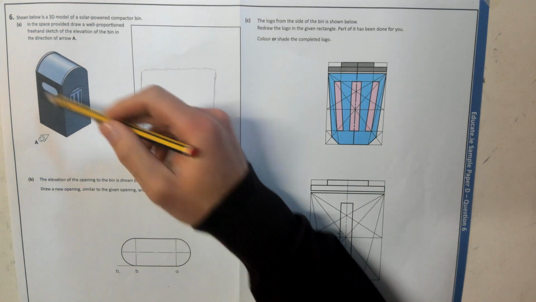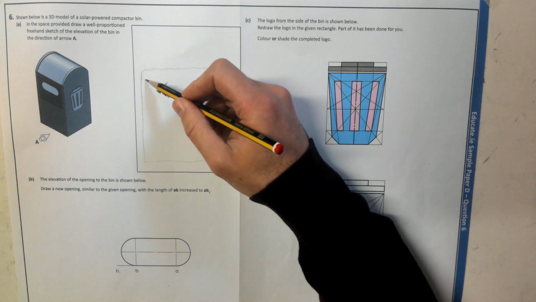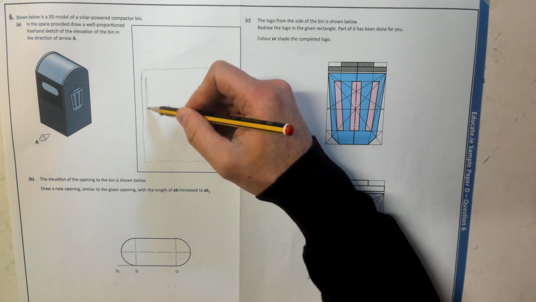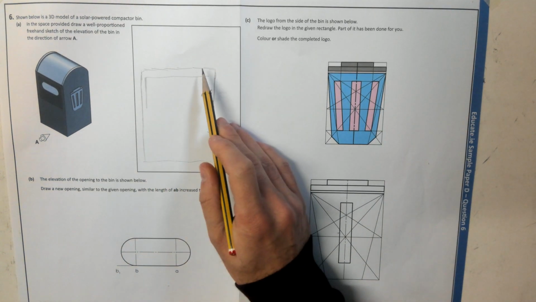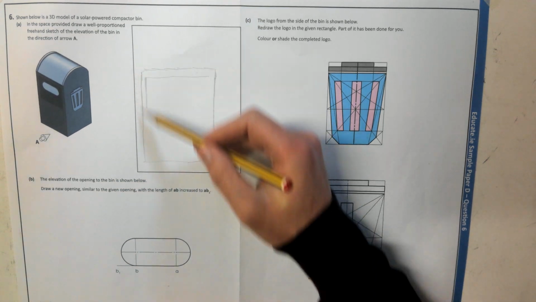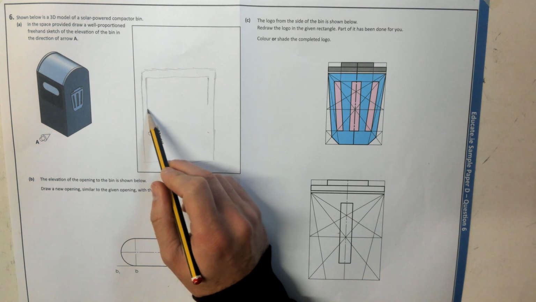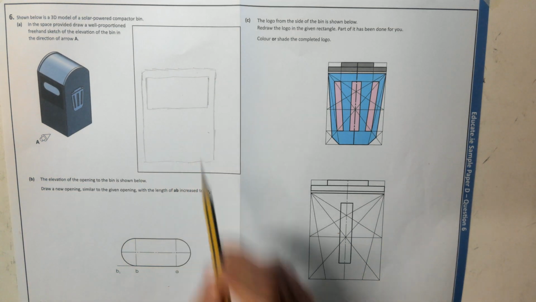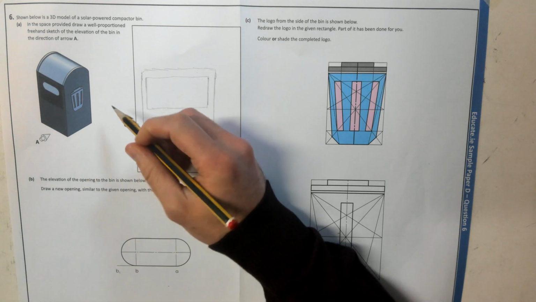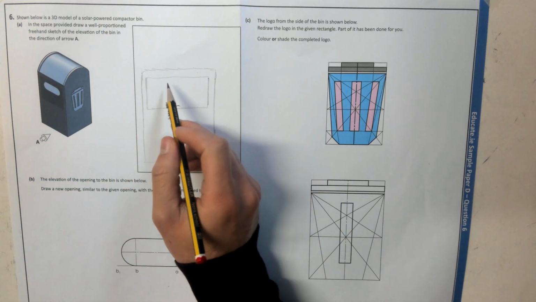So that's that rectangle there, and then when I look in, I can see a smaller rectangle located near the top. And you can see I'm trying to keep my lines parallel with the edge of the box. Everything I'm doing is light at the start, and then I have a slot at the top here.